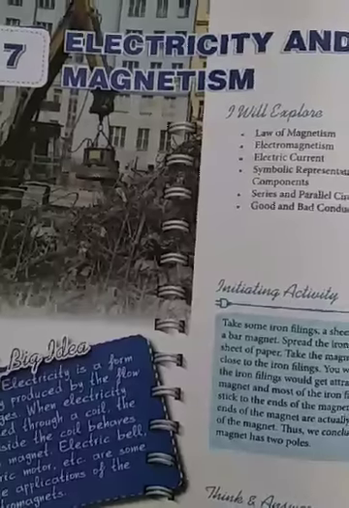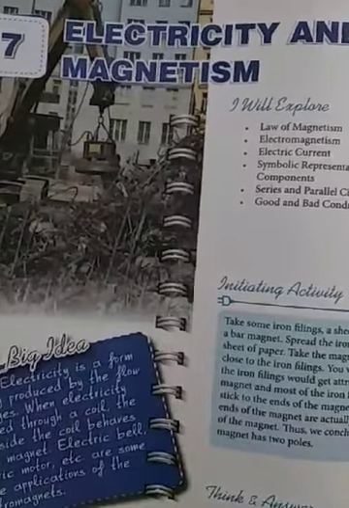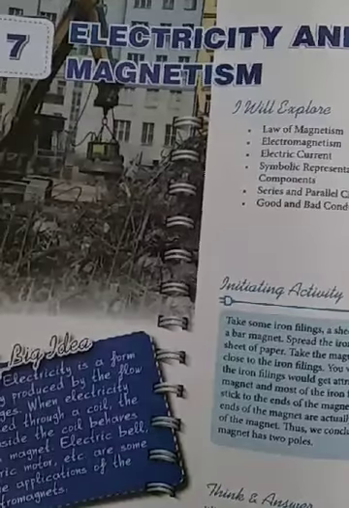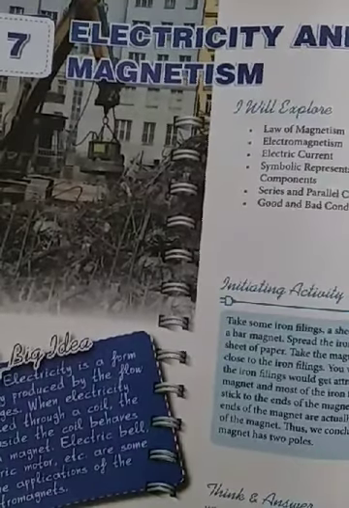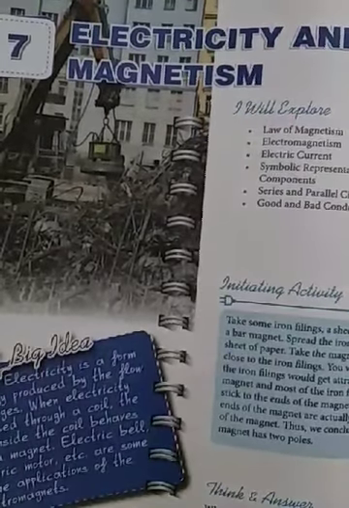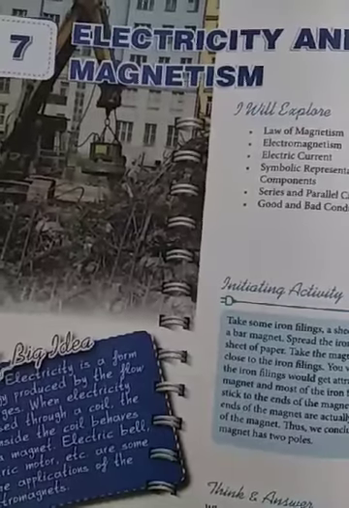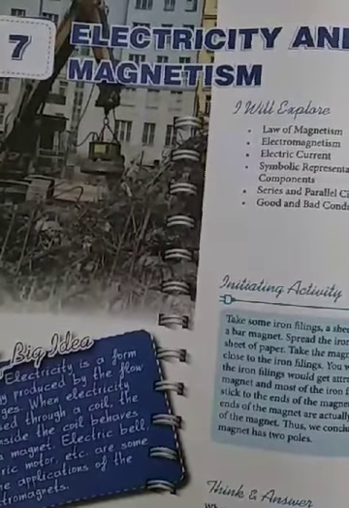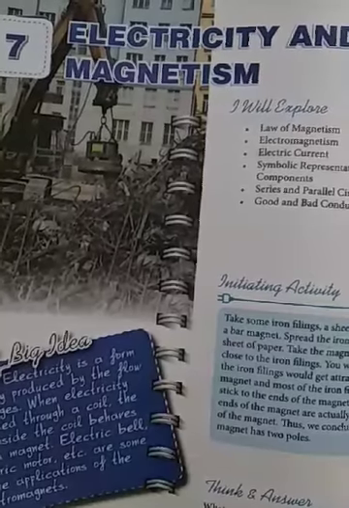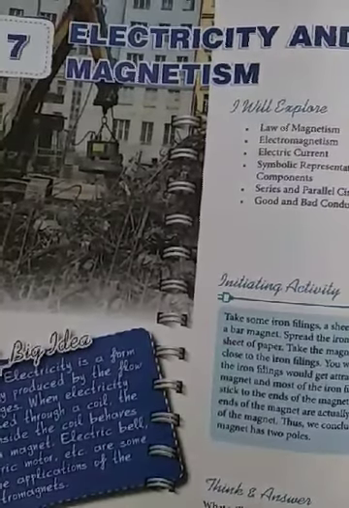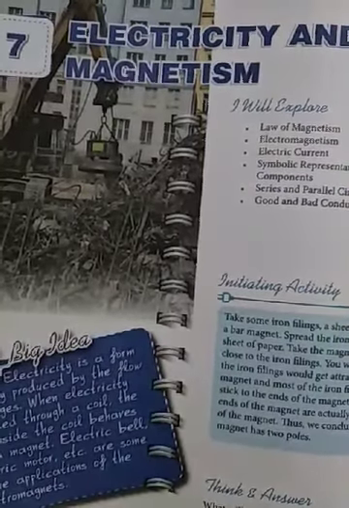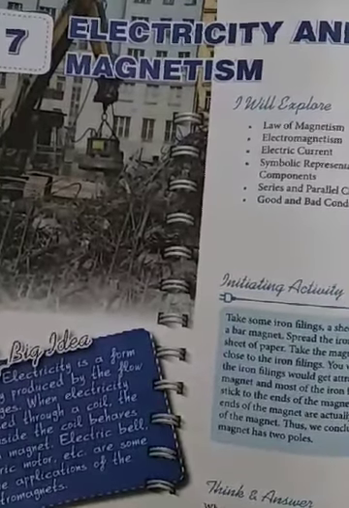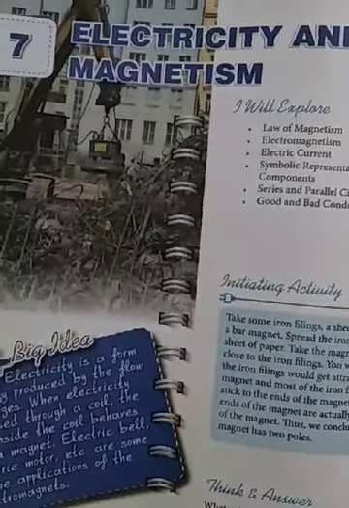Now, test for a magnet. So we know that a magnet attracts iron and some other substances. Apart from this, it also attracts other magnets. So what do you conclude from it? A magnet attracts another magnet as well as magnetic substances like iron, nickel and cobalt. So how do we recognize whether a substance is a magnet or not?